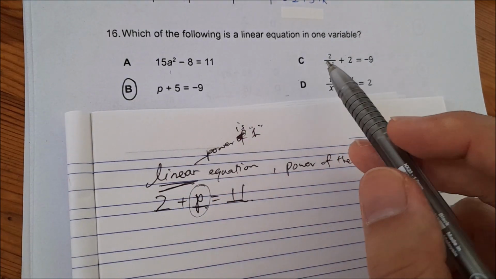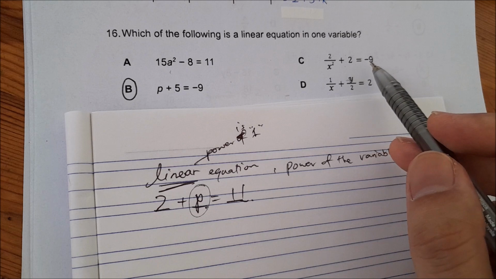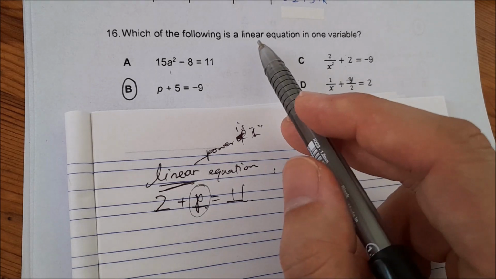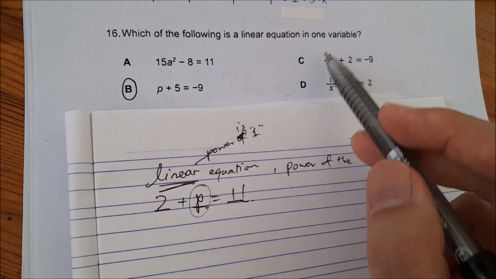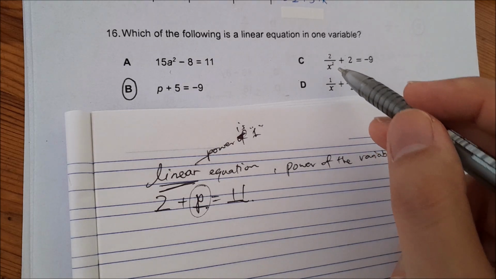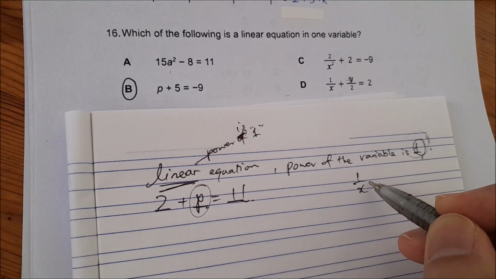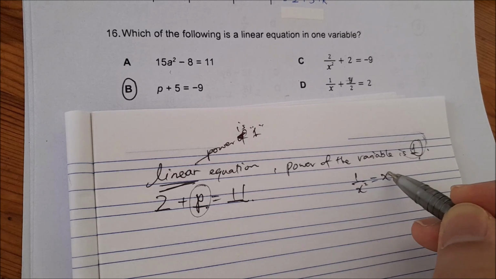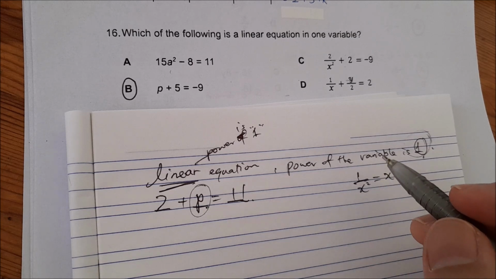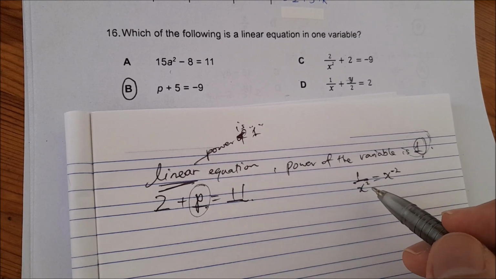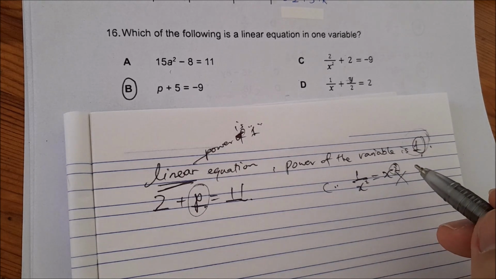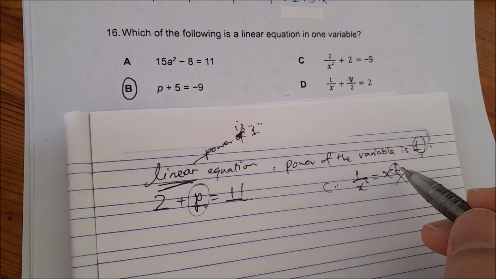Again, let's check C. 2 over x squared plus 2 equals to negative 9. Okay, so you see we only have one variable x. However, is this a linear equation? No. When you see a fraction, 2 over x squared, 1 over x squared actually means it is x to the power of negative 2. All right, if it is a fraction, the power is negative, if you were to convert it. So C is not an answer because this is not to the power of 1. This is to the power of negative 2.